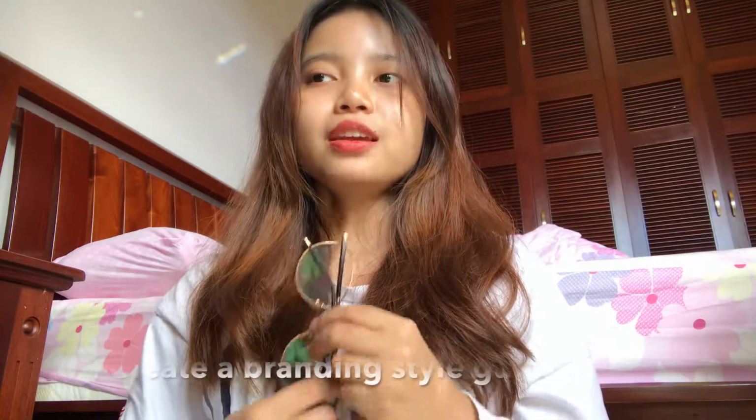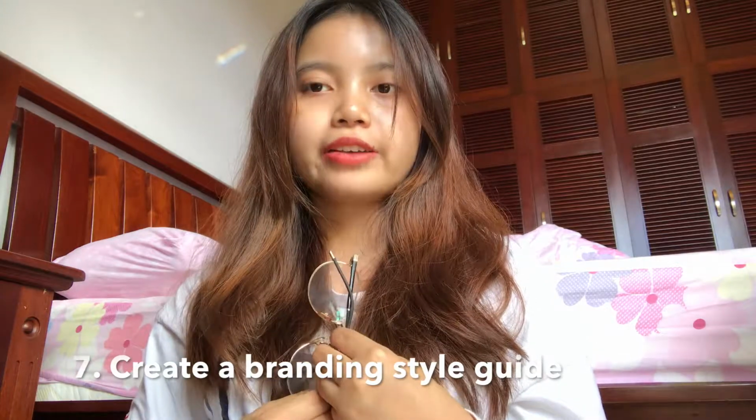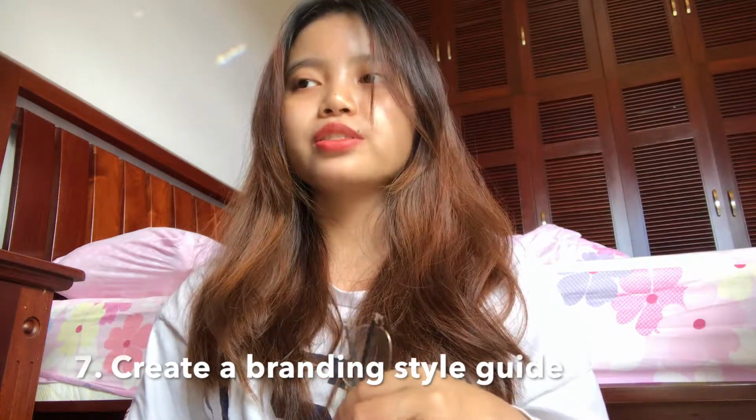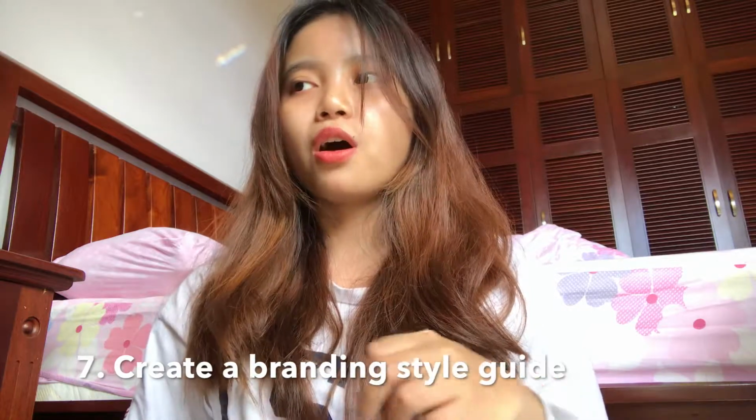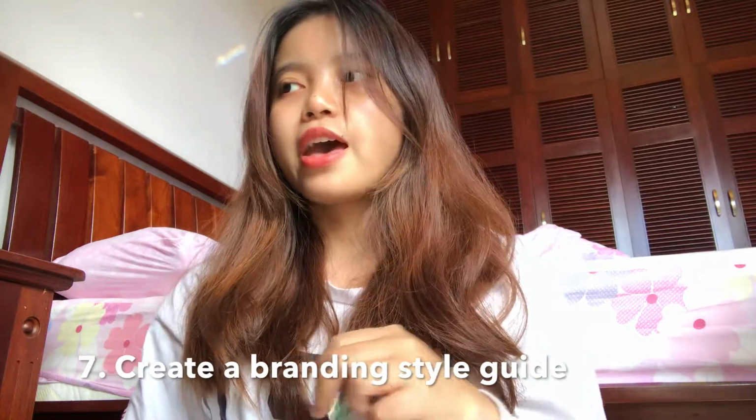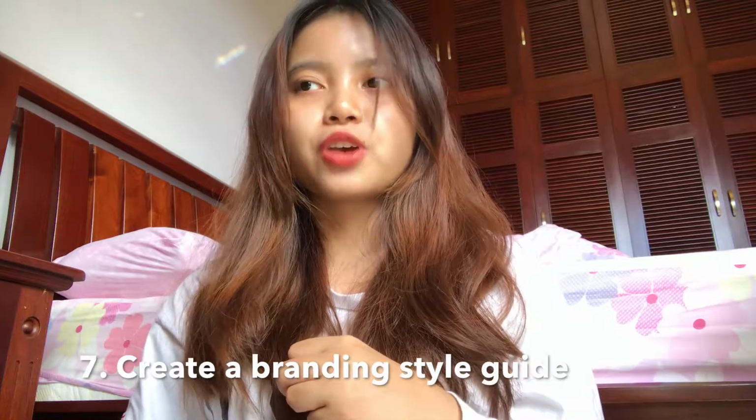The next step is create a branding style guide. The purpose of a style guide is to ensure similar design styles are used across all of your marketing channels. Having a document to keep track of your colors and font choices will be extremely useful, especially if you have a larger team. This will ensure that your branding remains consistent.